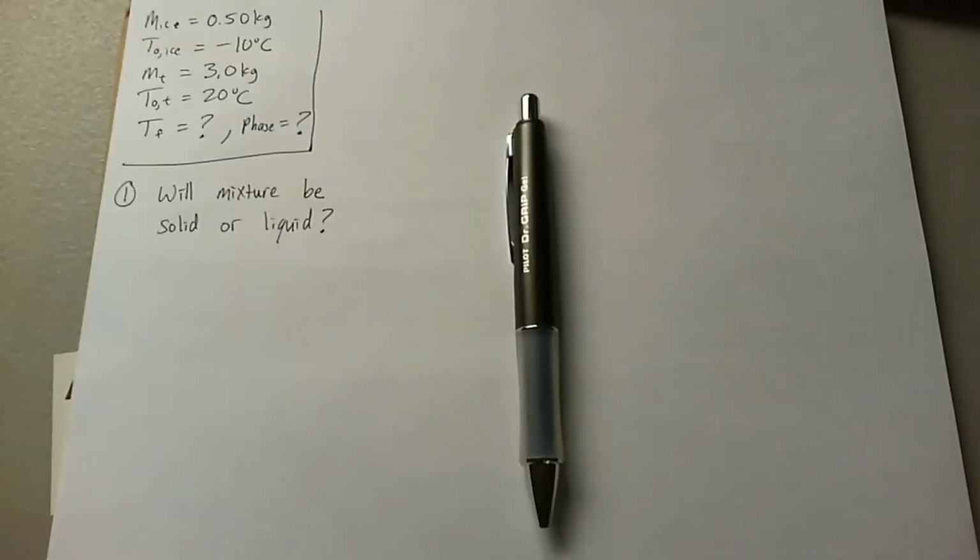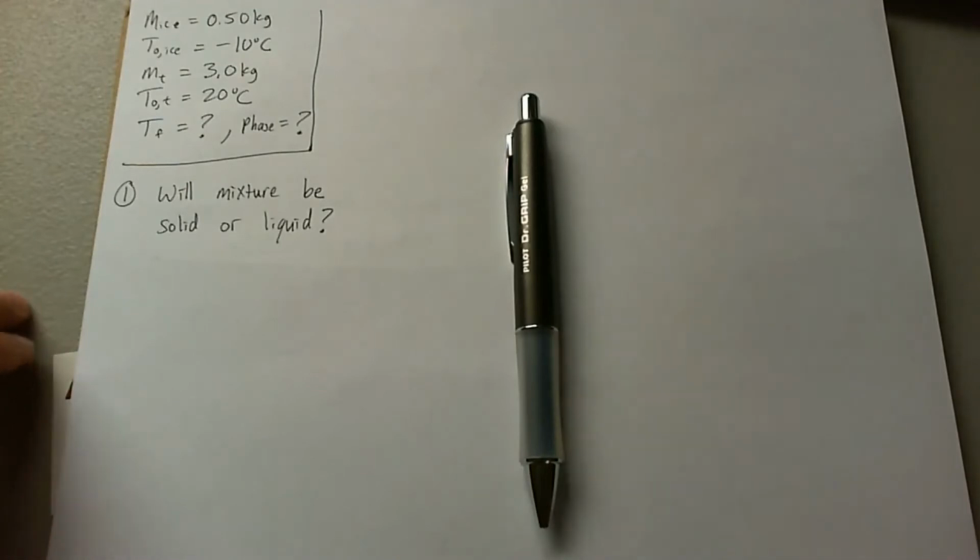This problem's a little bit harder than the previous problems we did because in the previous problems, we were told what kind of equation we needed to use, whether it be the mc delta t change in temperature equation or the ml change in phase equation. Now, in this case, we really don't know, and that's what they're asking. They're asking not only the final temperature of the mixture, but also which phase it's going to be in. So we don't readily know if we need to use mc delta t or ml or the combination of the two. So the first thing we need to figure out is, well, what's the phase it's going to be in and then work from there.